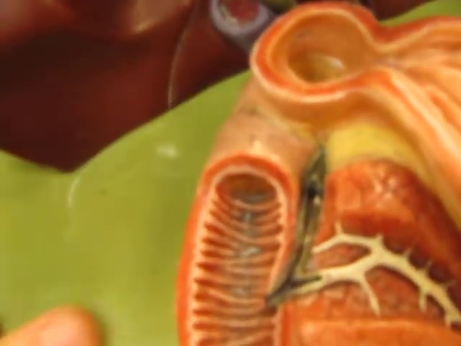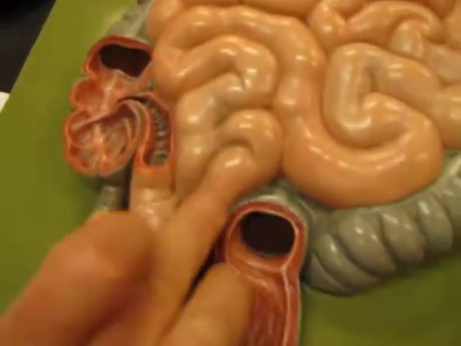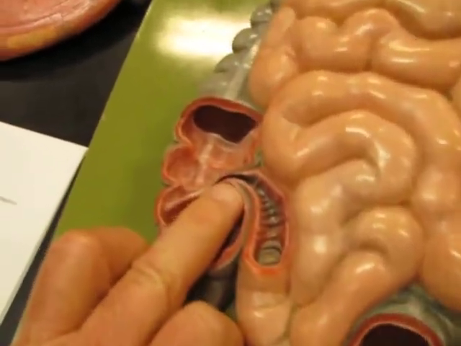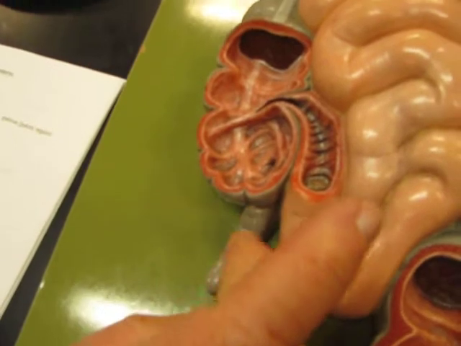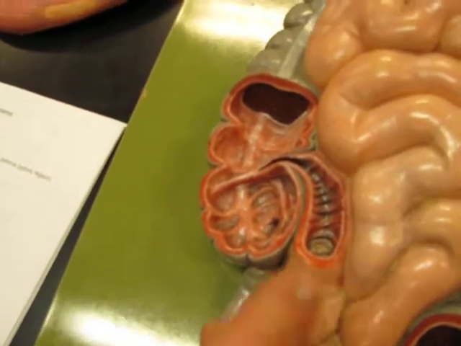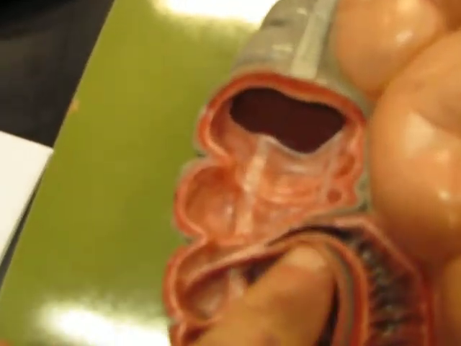Plicae circulares are the folds there. Large intestine, we have the ileum coming in here. It goes to the ileocecal valve, goes into the cecum. We have the vermiform appendix, or the appendix branching off of that. Show the ileocecal valve. Ileocecal valve right there.